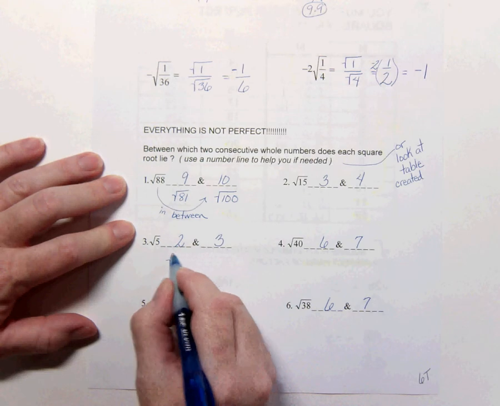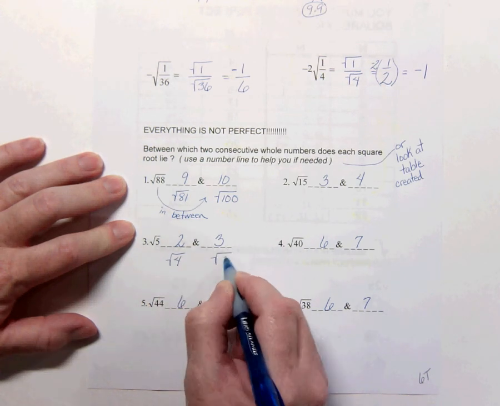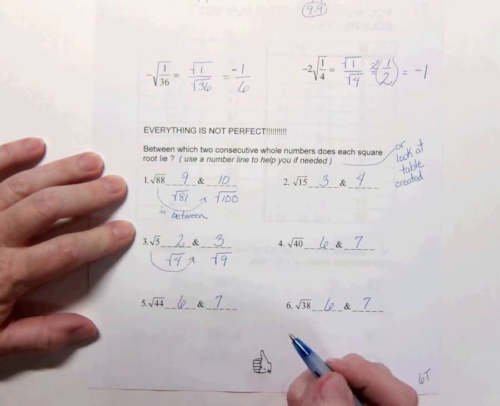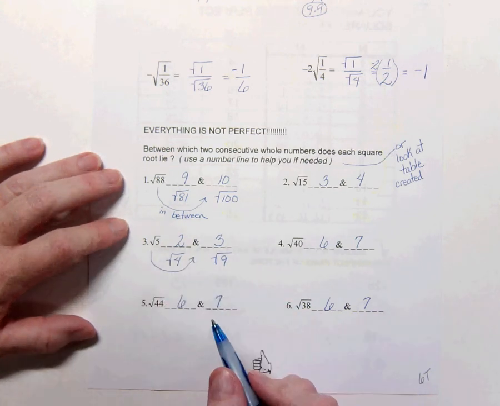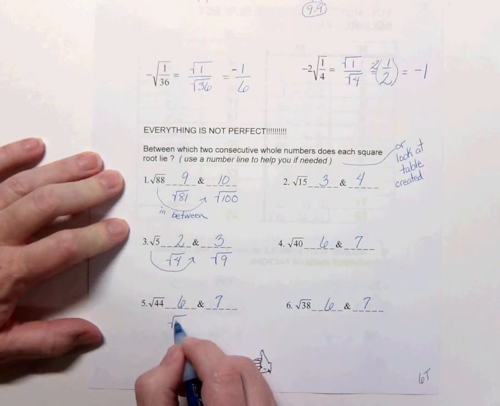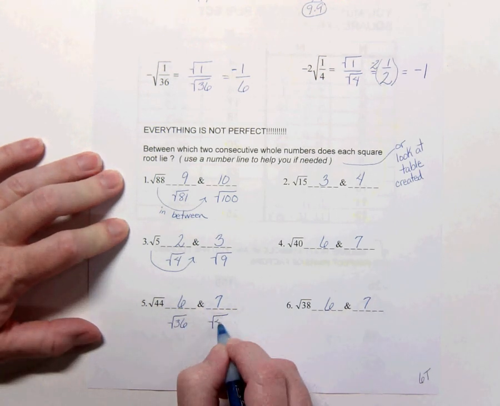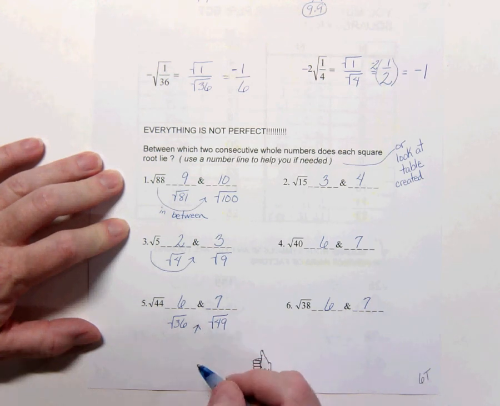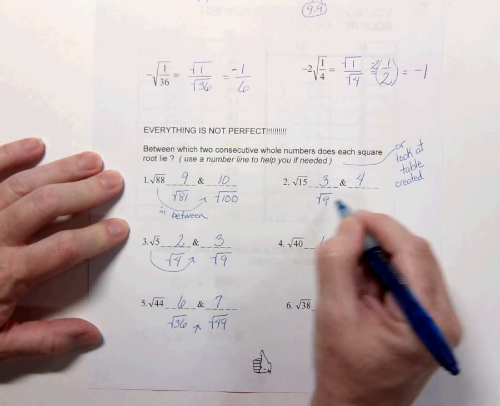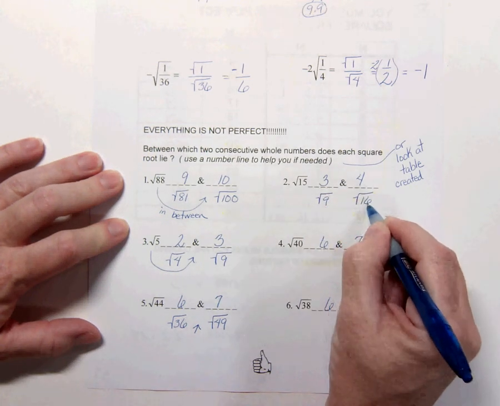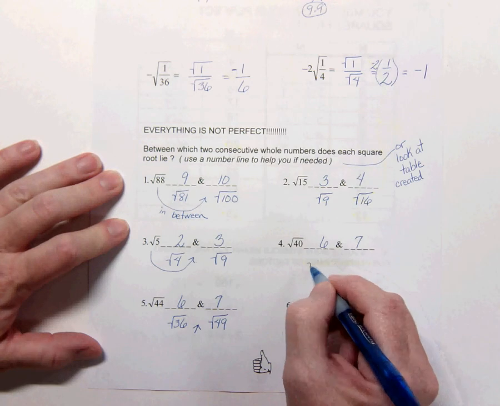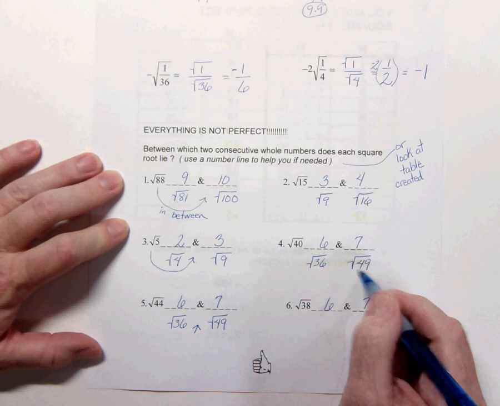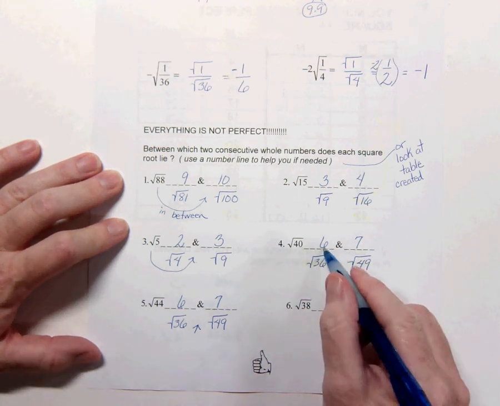2 is the square root of 4. 3 is the square root of 9. A square root of 5 is going to lie in between 2 and 3. So that's what they're wanting you to fill in for these numbers here. Square root of 36 is 6. Square root of 49 is 7. So the square root of 44 would go in between. Square root of 9, square root of 16, so square root of 15 is in between. Square root of 36, square root of 49, we keep using that one, so the square root of 40 is in between 6 and 7.